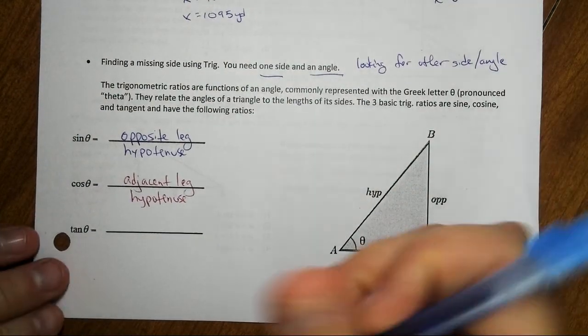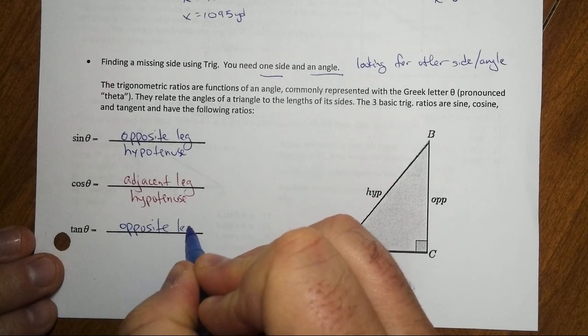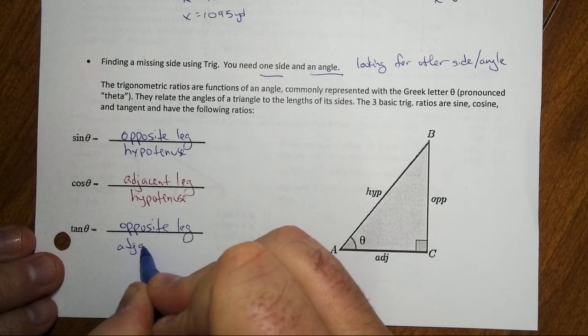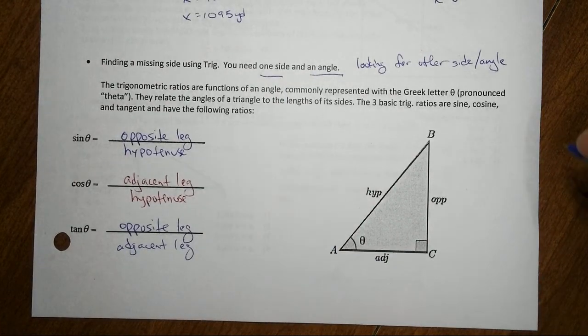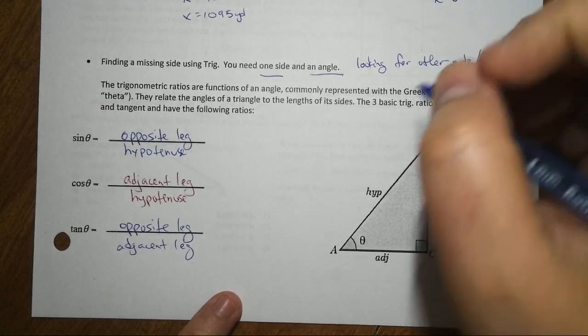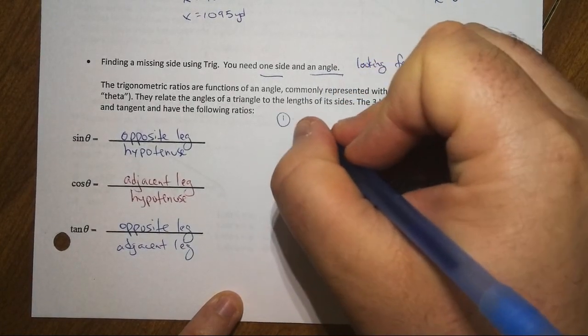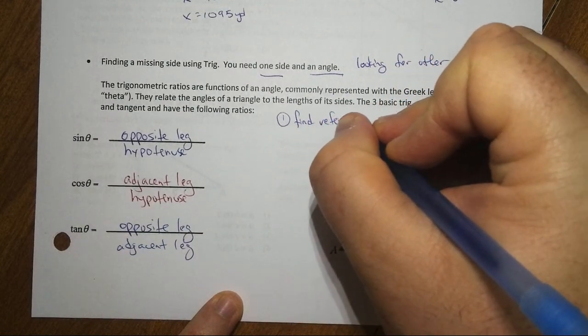And tangent is the opposite leg over the adjacent leg. And so when we're doing a question, we kind of want to break this down into three parts, right? Number one, we always want to label our sides. Well, actually, we want to find our reference angle. That's the angle that we're using.